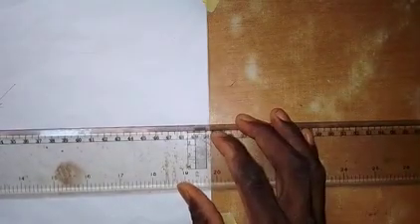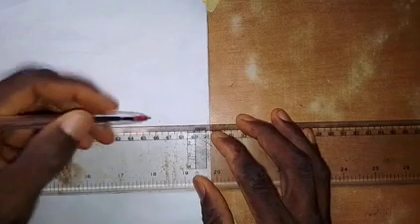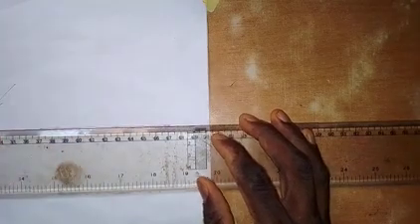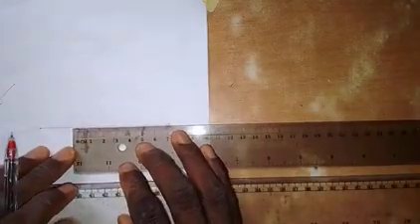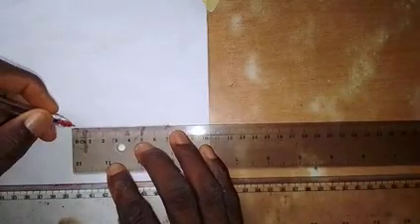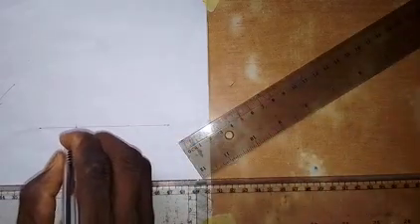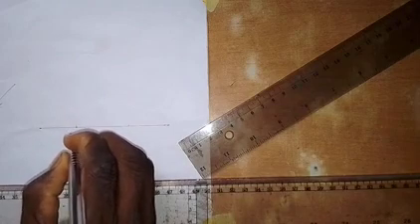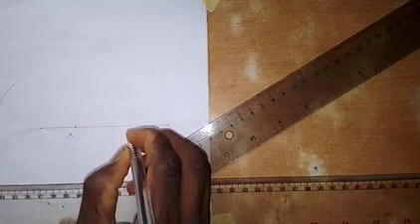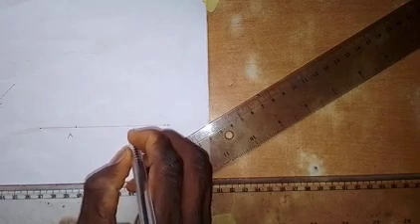So let's go and construct the given quadrilateral. It goes as follows. The first thing that we need to do here is to draw a horizontal line. Then we take a measurement of 40 millimeters on this line. So this is the starting point, point A, and this is 40 millimeters, point B.